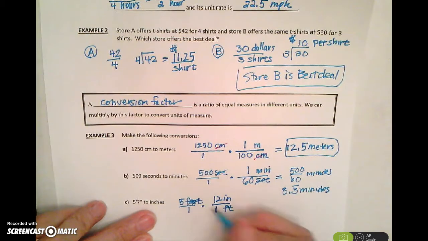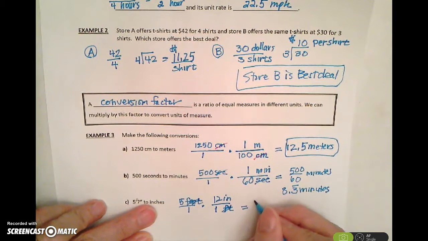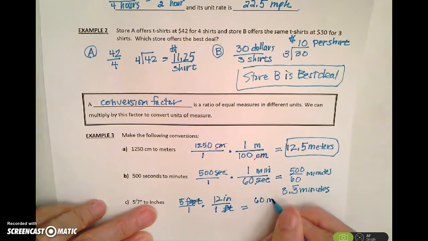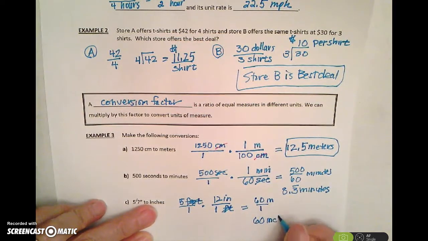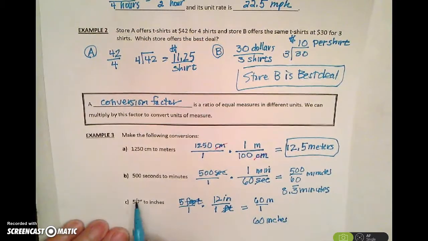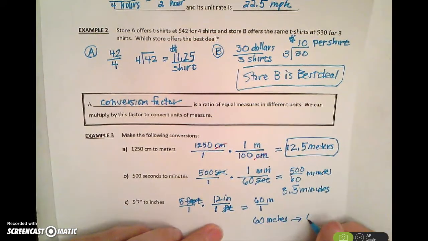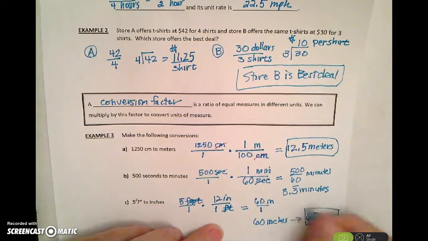The feet are going to cancel, and then I'm going to multiply. 5 times 12 is 60, and I'm getting inches over 1. So my answer is 60 inches. But remember that this isn't really the full answer, because what I wanted was 5 foot 7 inches, so I need to add that 7 inches to it, and that's going to become 67 inches. And that is my answer.